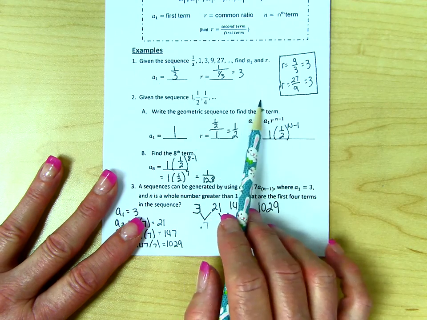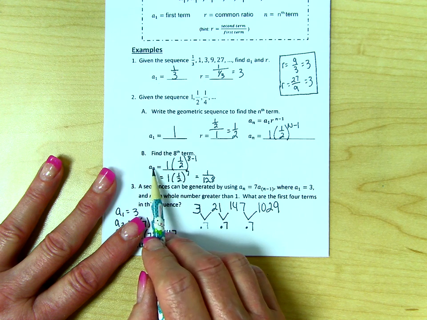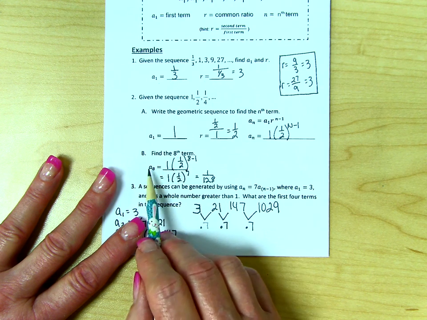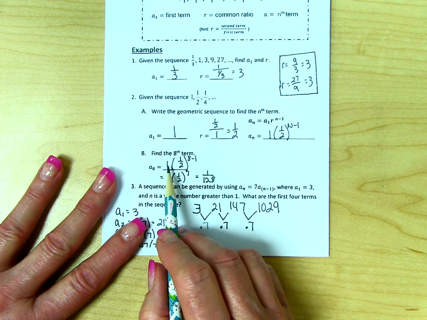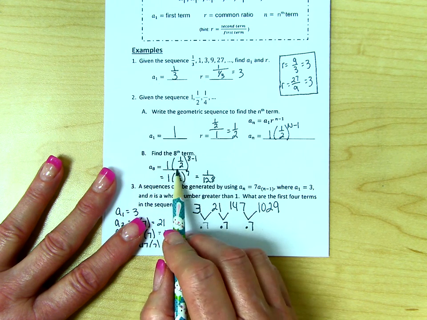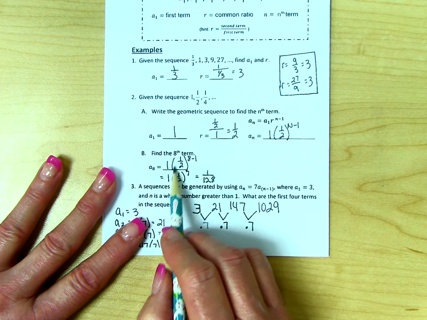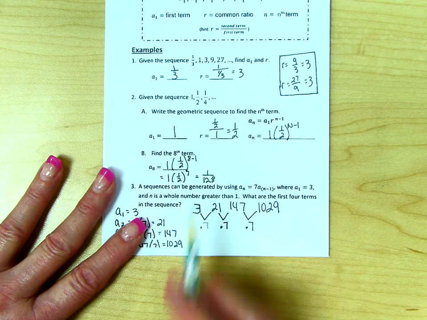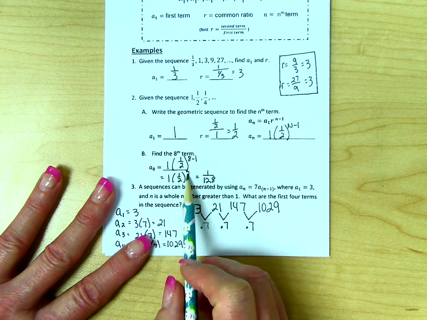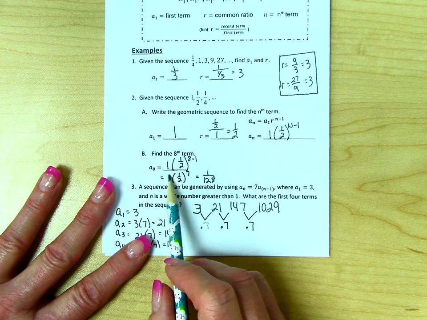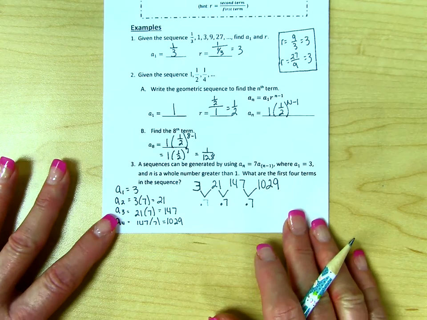Now, if we want to go all the way out to the 8th term, then we simply substitute 8 for all of the n's. So the 8th term, a sub 8, is going to be the first term times the common ratio to the 8 minus 1 power, because remember, this is that 1 that we got to subtract off. So 8 minus 1 is 7. This is a straight calculator problem. Put this in as is, and you'll come out with 1/128.